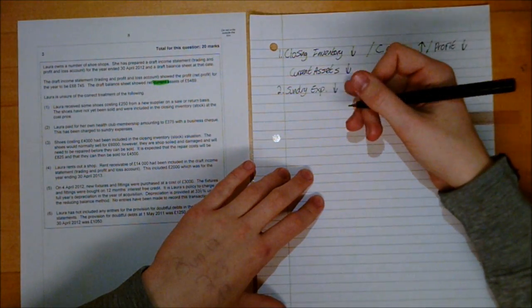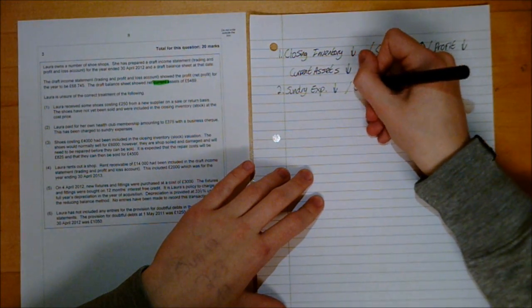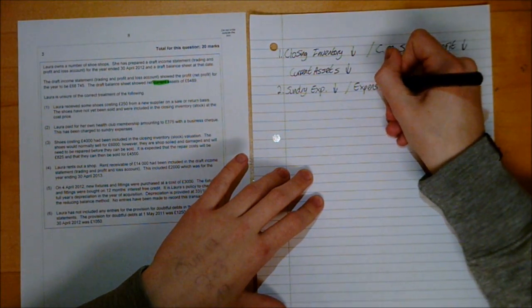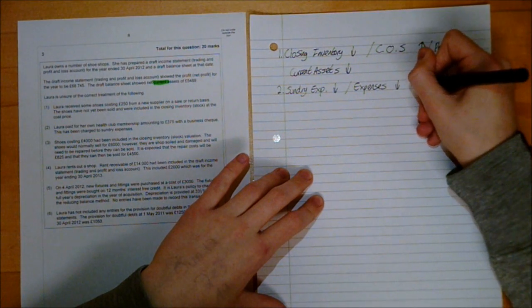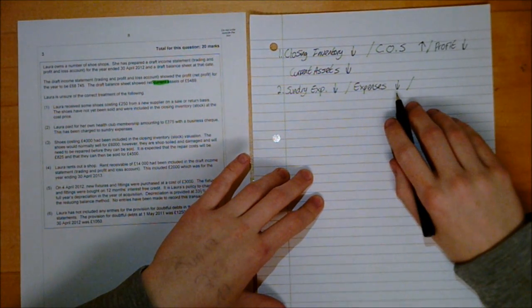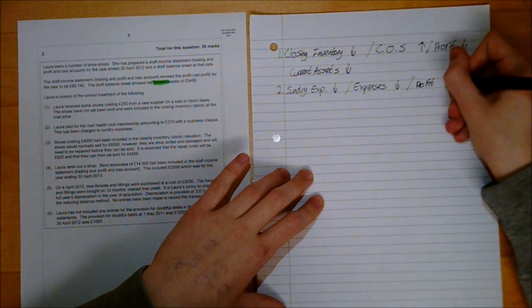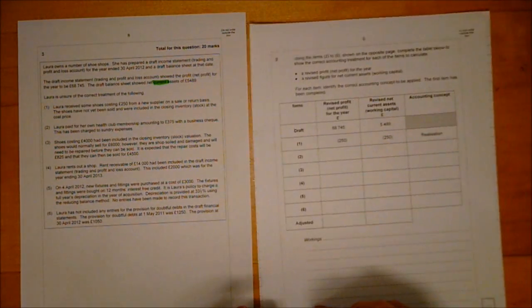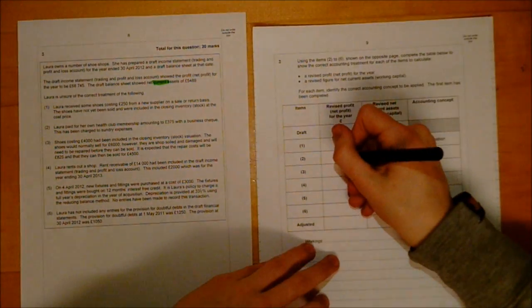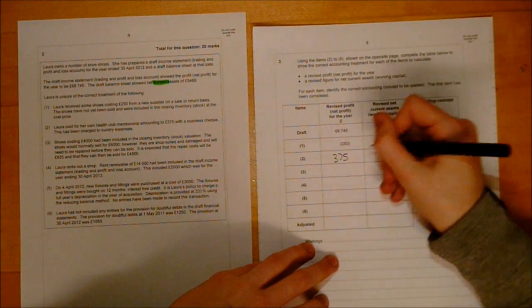And what's that mean? Our sundry expenses have gone down, so our expenses overall, our cash outflows are overall down. So we're taking less expenses away from our gross profit. That means our profit must be higher. So what we're actually going to do is add 375 to our profit.